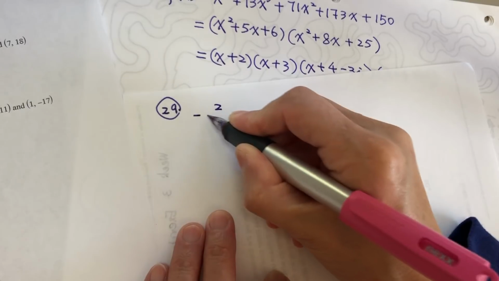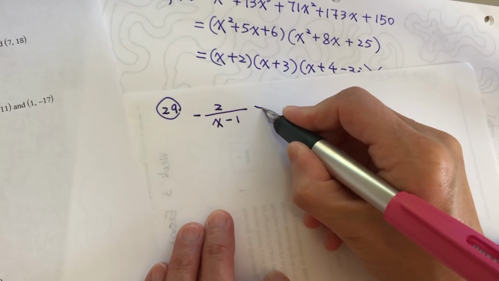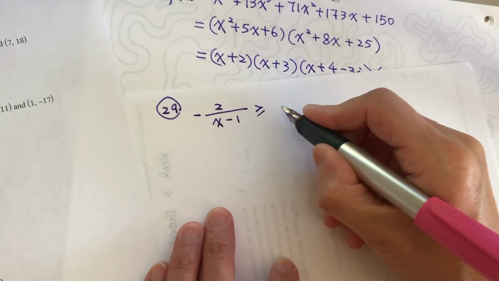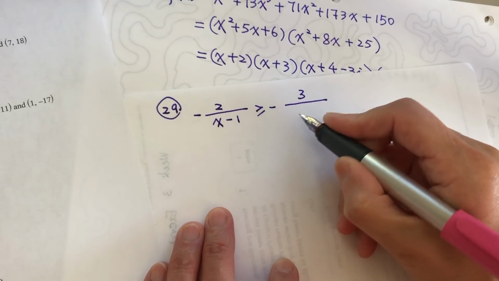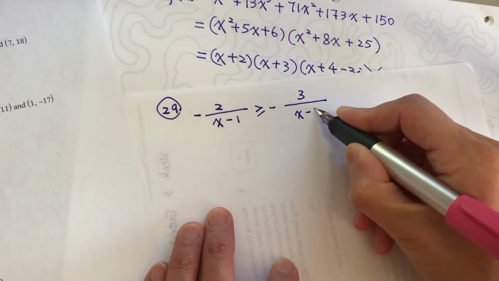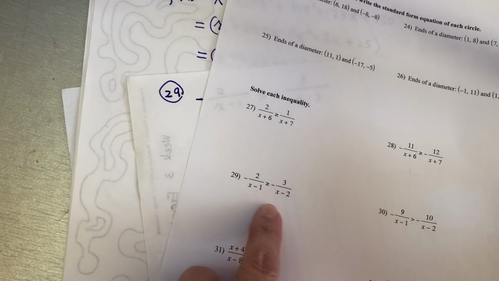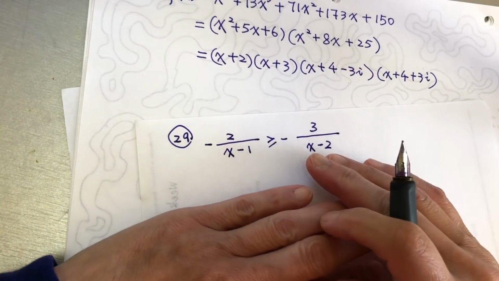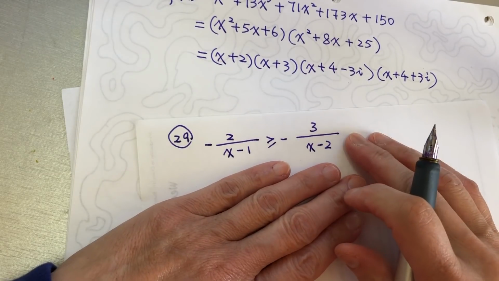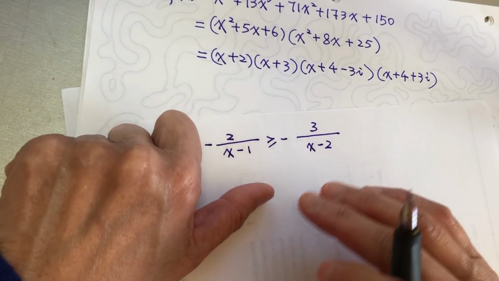Negative 2 over x minus 1 bigger or equal to negative 3 over x minus 2. Okay, are we right? Yes, we are right. So when you see this kind of inequality, the first thing is to move everything to the left side.